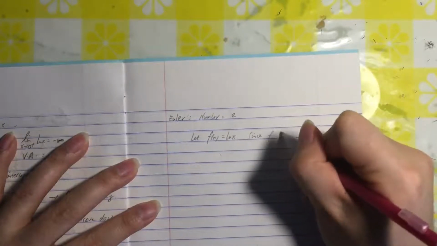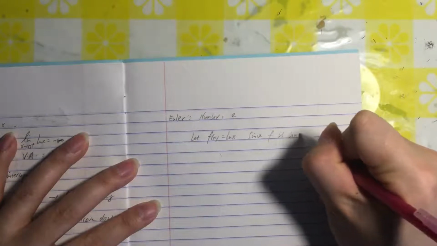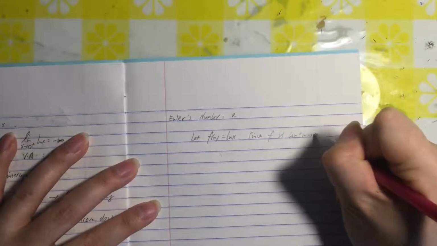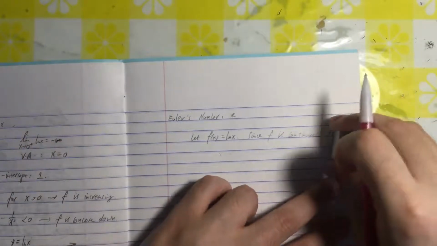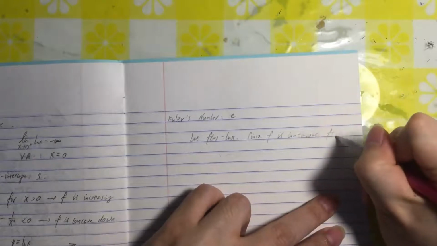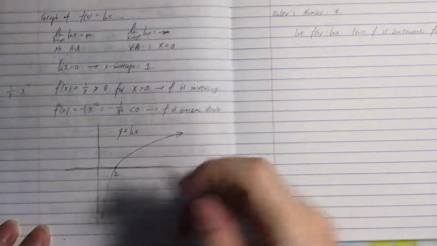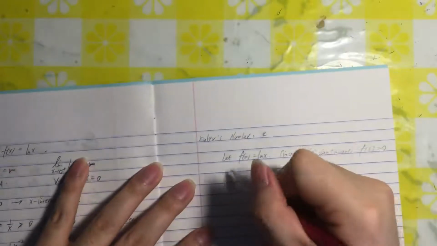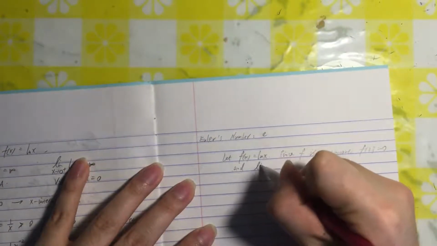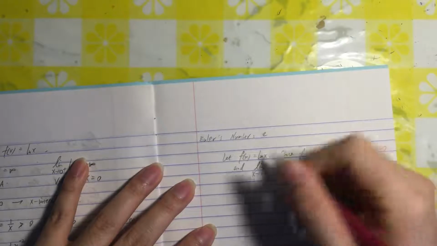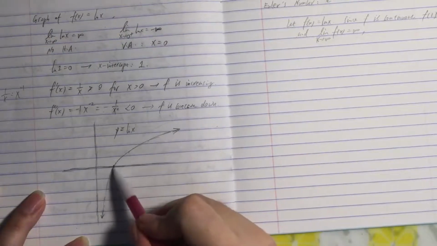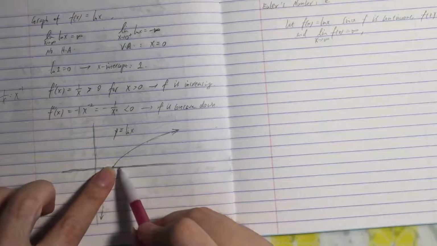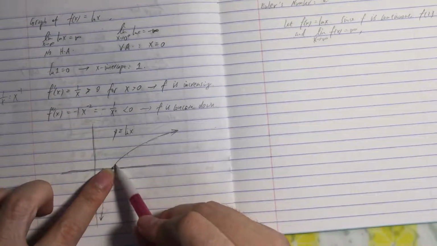Since f is continuous, f of 1 is 0, and as x approaches infinity, f of x also approaches infinity.